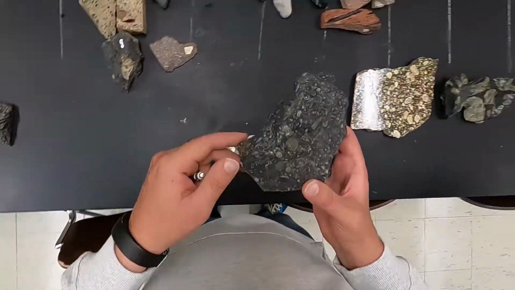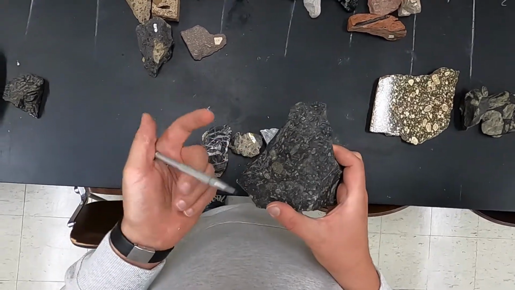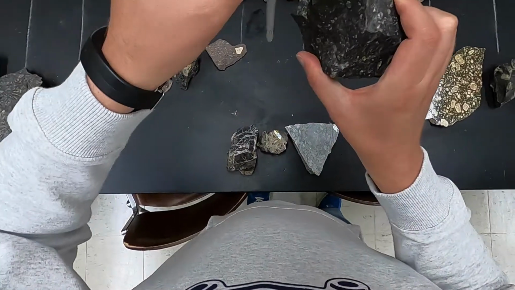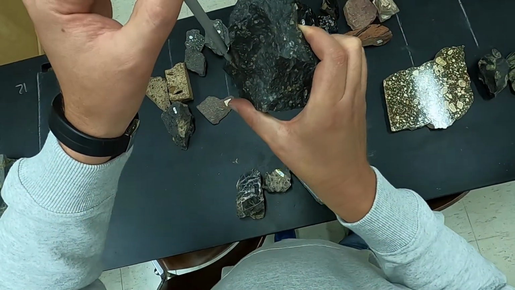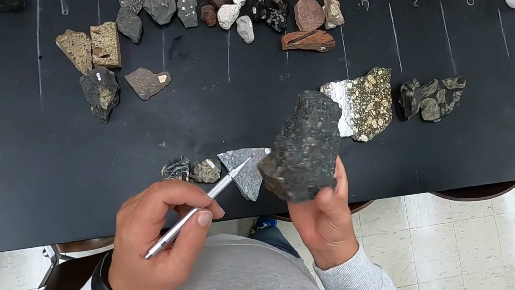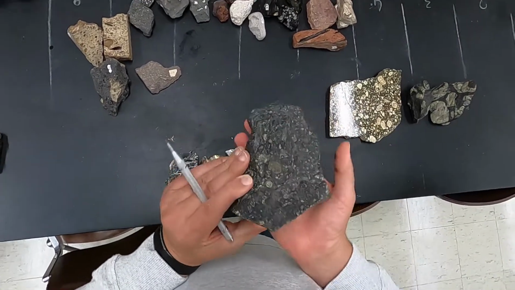So what I can observe is a significant change in mineralogy, and I can see that this is magnetic. So what is this thing? Okay, so let's look at it carefully.